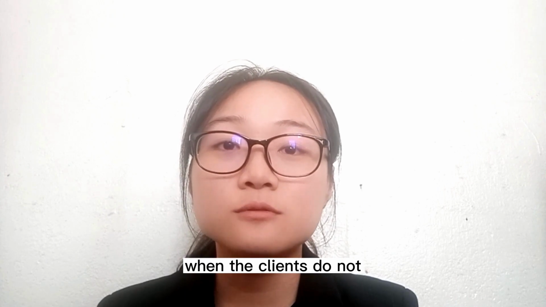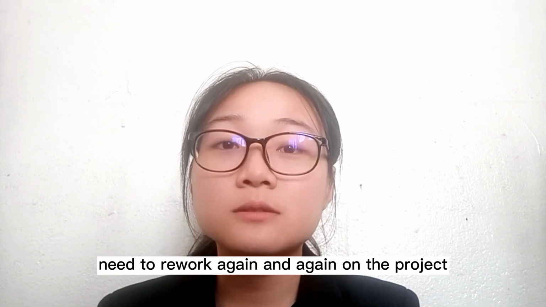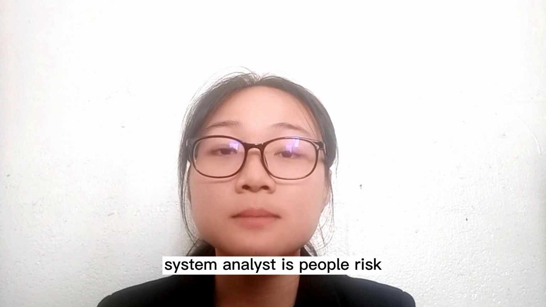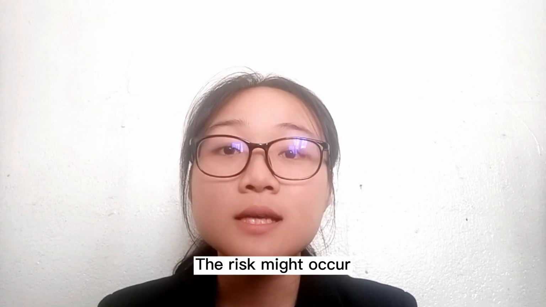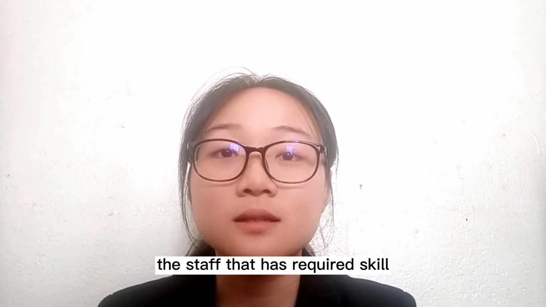when the clients do not understand the cost of changing requirements and the development team needs to rework again and again on the project. Another risk that is related to the system analyst is people risk. It is because the system analyst works closely with the developers. The risk might occur when the development team could not find the staff that has the required skills.